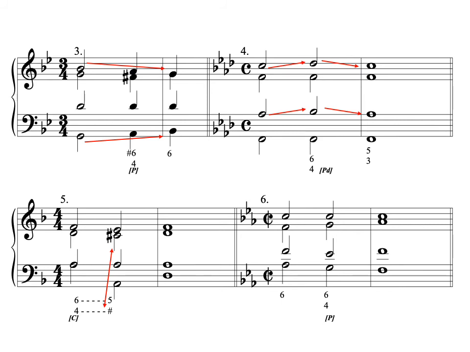And then our final one over there is another passing 6/4 progression. The bass is going down A, G, F. So one thing we'd want to look for is a voice going in reverse: F, G, A. That's the alto right there.